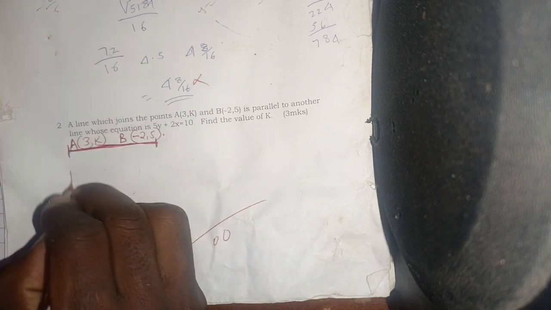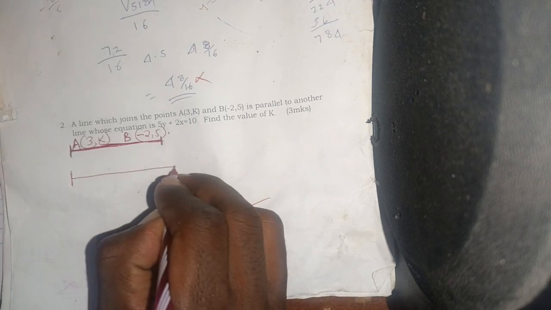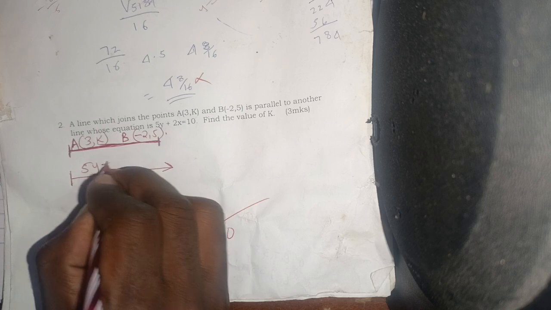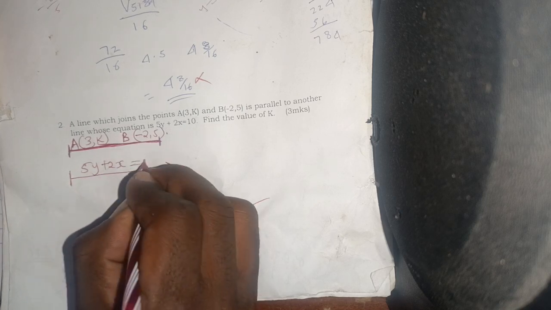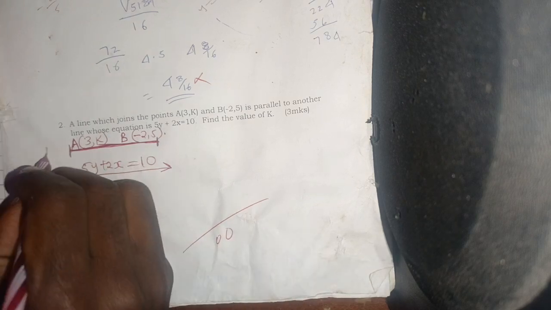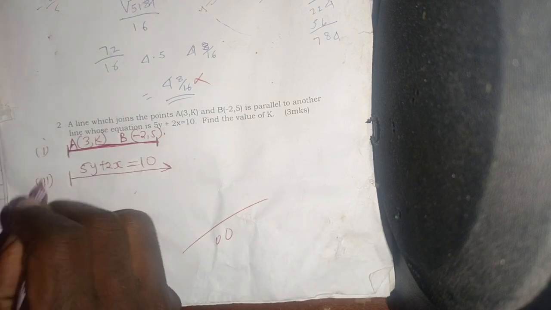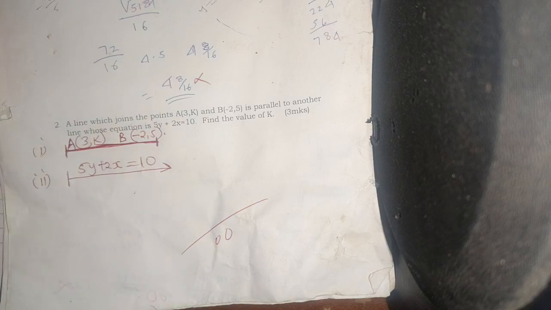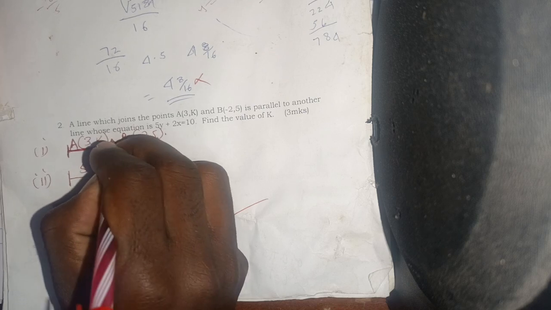And there's another line, and this line has the equation 5y + 2x = 10. What you need to know is that when two lines are parallel to each other, they move in the same direction but never meet.